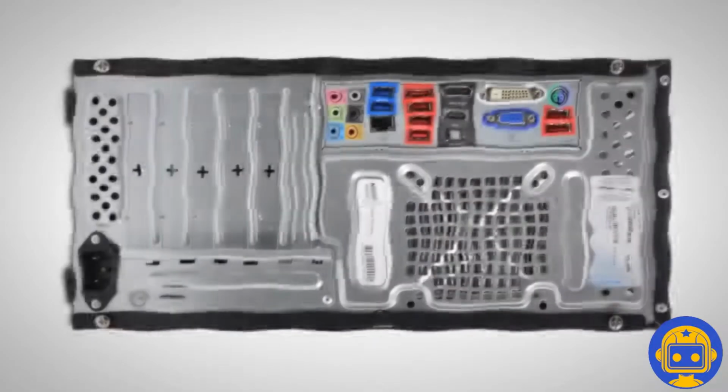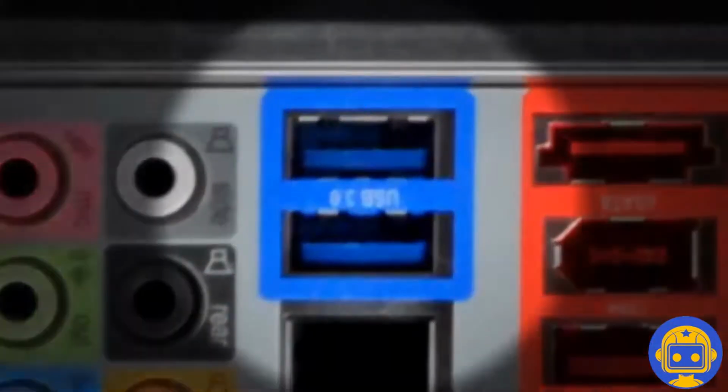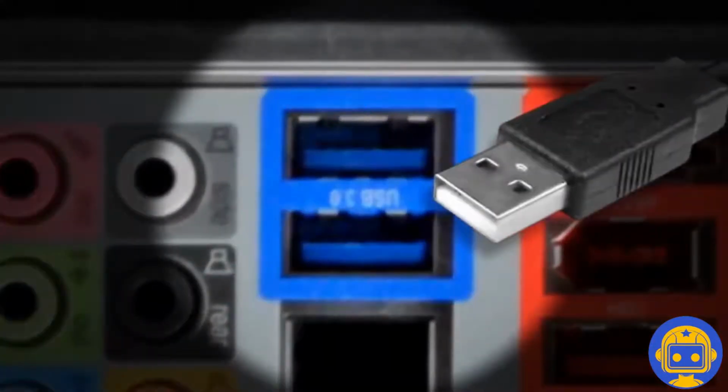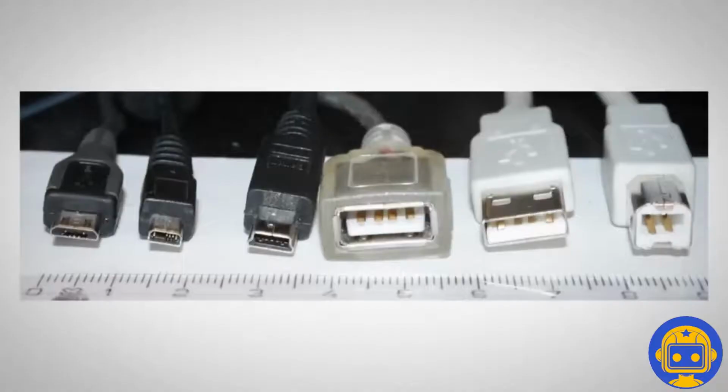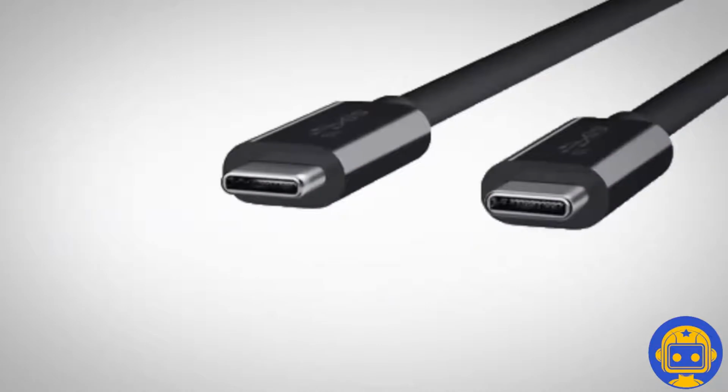USB is nearly everywhere. When you see a port that looks like this on the back of a computer, regardless of the color, that's a USB port. One of the bummers about all of these USB connectors is that if you try to plug them in upside down, they won't work. This is why the newest version of USB, called USB-C, is a very welcome change. It's reversible, so it doesn't matter which way you plug it in.